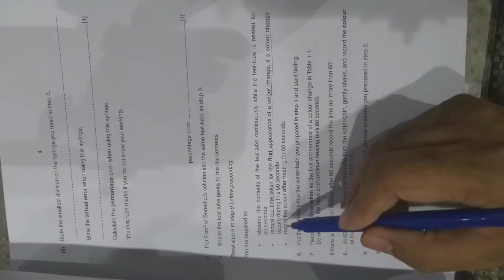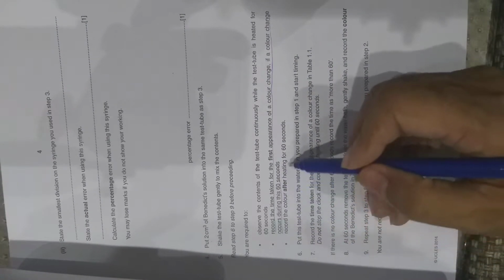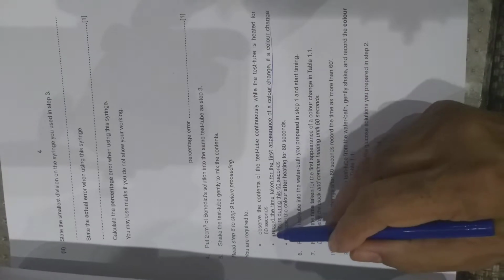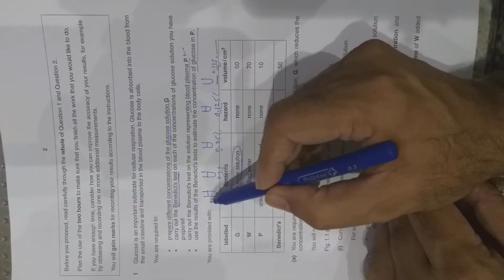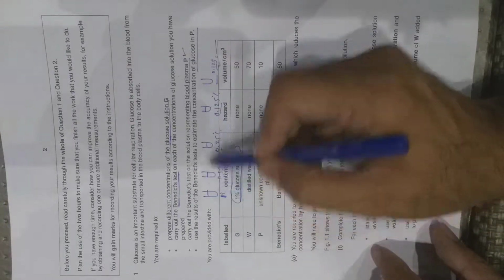If a color change occurs during this 60 seconds, record the color after heating for 60 seconds. I'll explain it later, but you have to heat, and add, how you will perform this Benedict test for each sample.